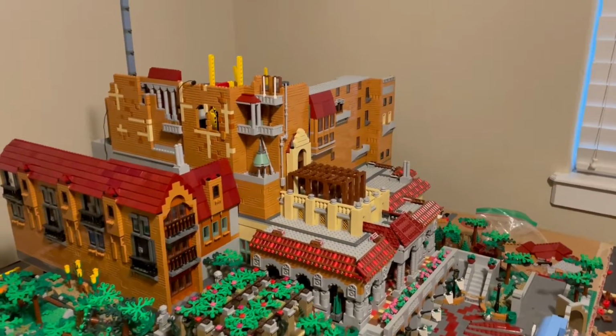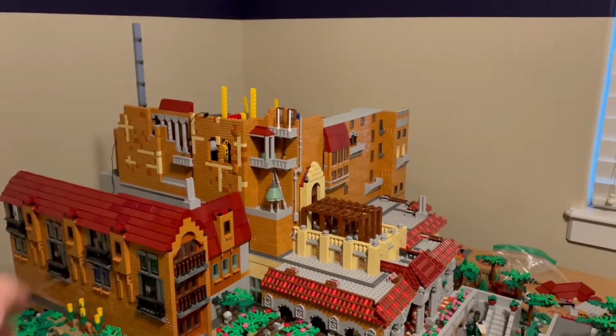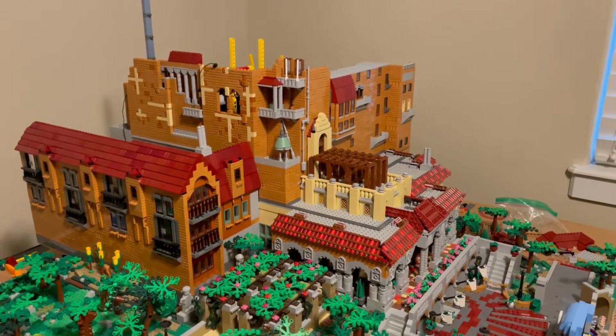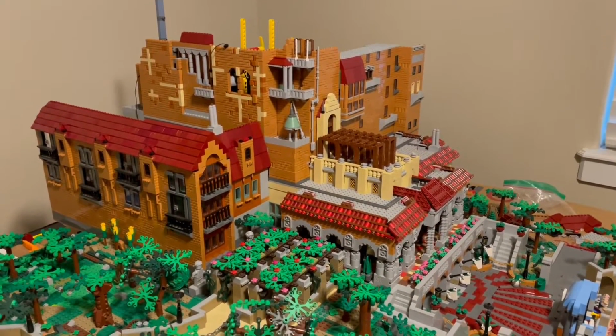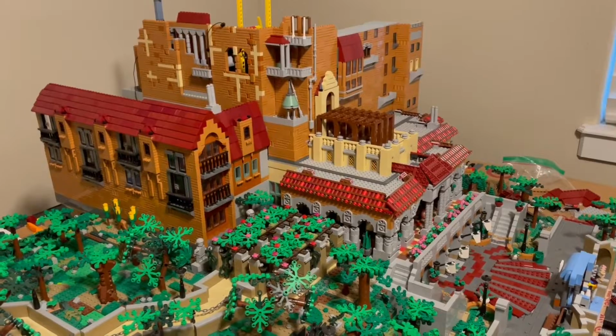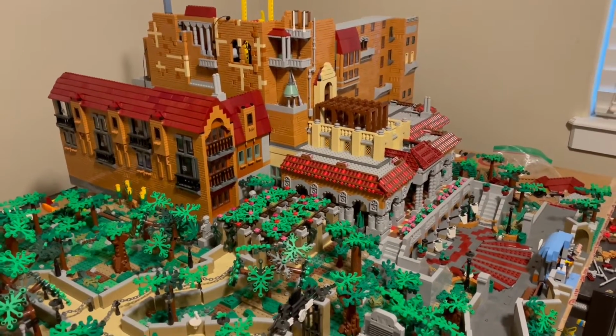And now I've pretty much just got the main tower to work on, which is the part that everyone actually recognizes, and I still haven't gotten that part yet because most of it is actually underneath that.